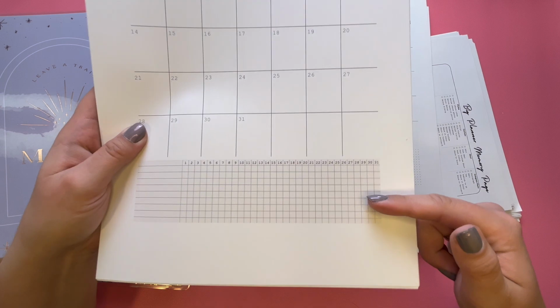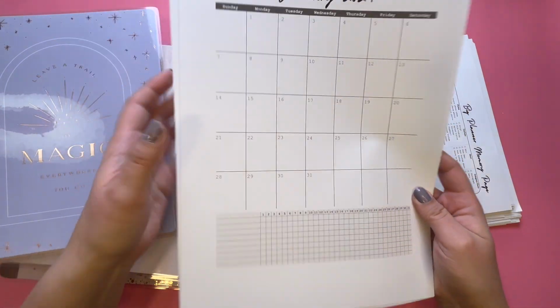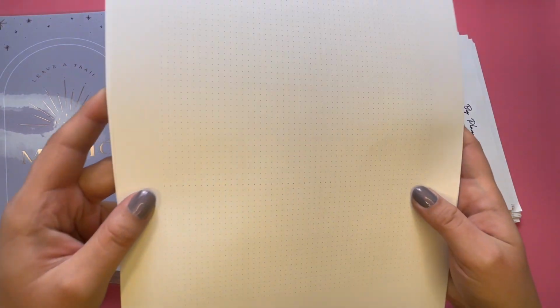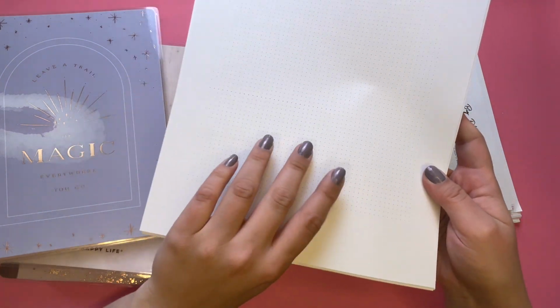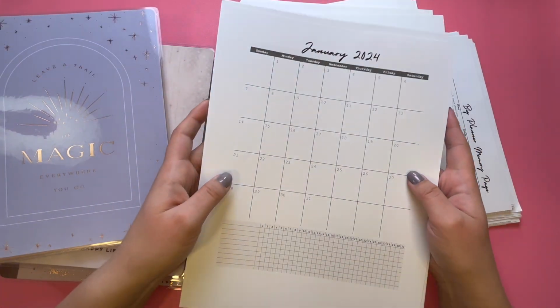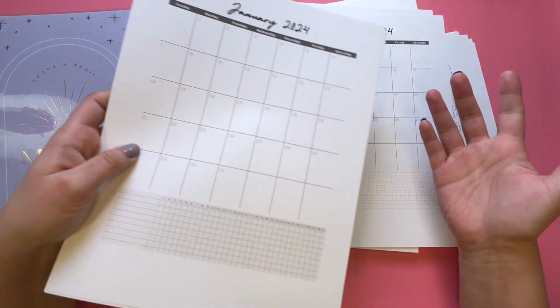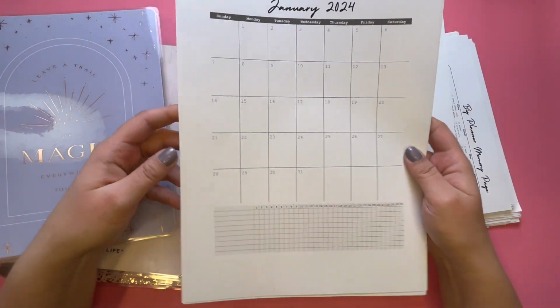And then I just have a habit tracker down at the bottom, and then I have a very light dot grid on the back. So it's super versatile depending on what I need for that month. And then if needed, I can add some more notebook paper or something in there.